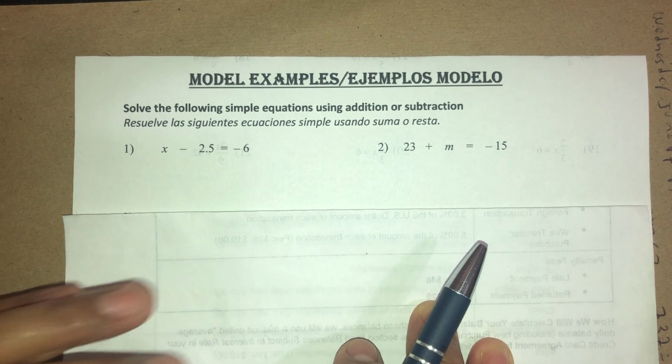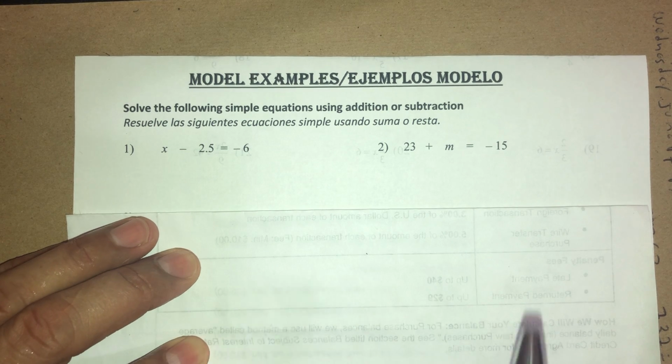Okay, guys? Remember, we always do the opposite operation.